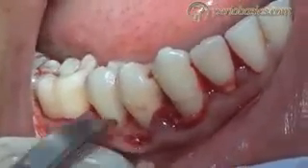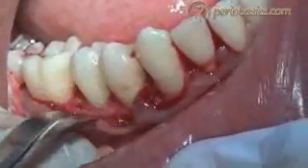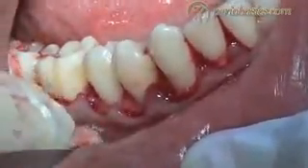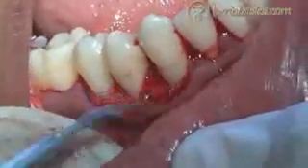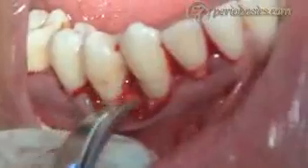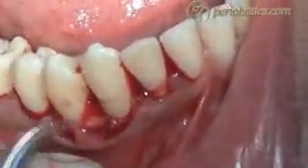And the important step in this flap procedure is the removal of the granulation tissue and tissue tags from the flap. So you will see that from the inner surface of the flap we are removing the granulation tissue and all the tissue tags.